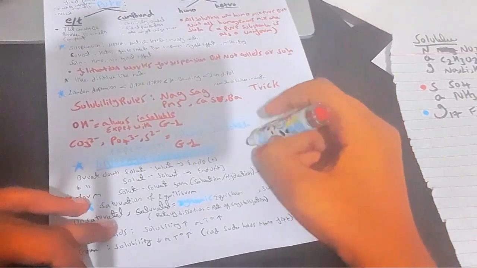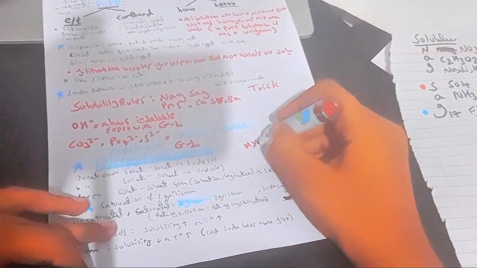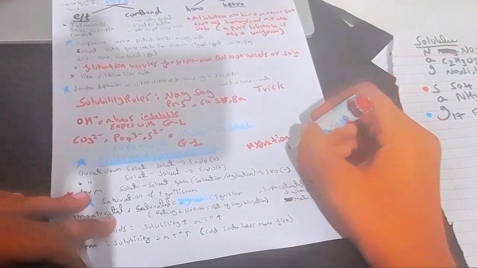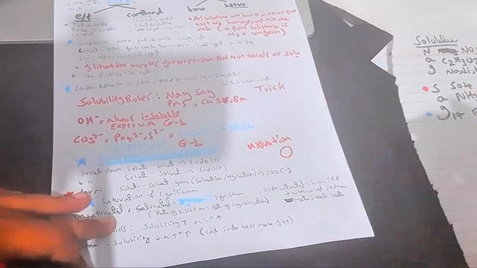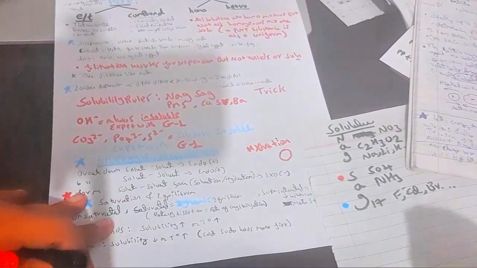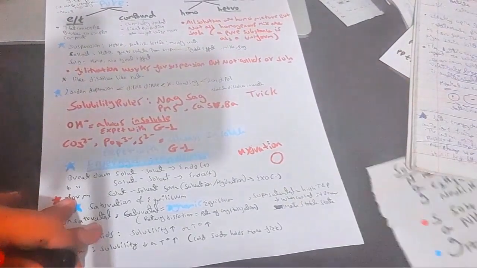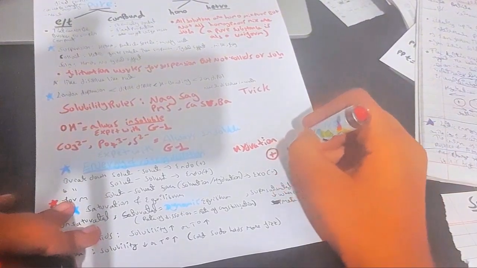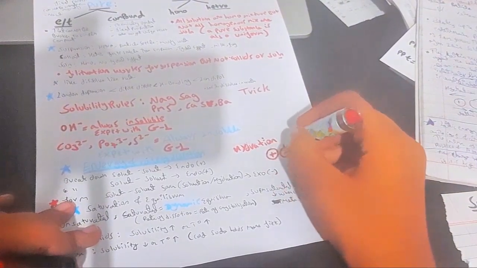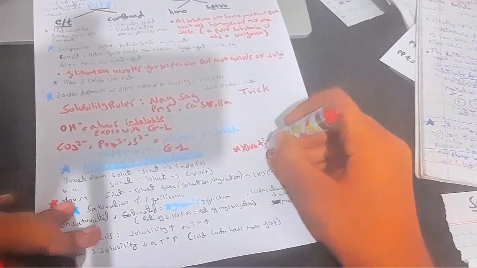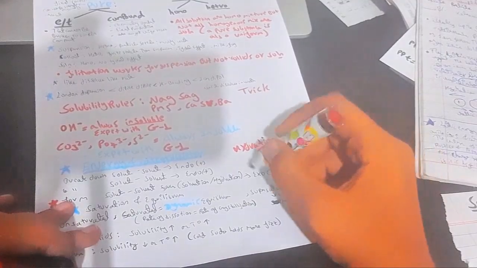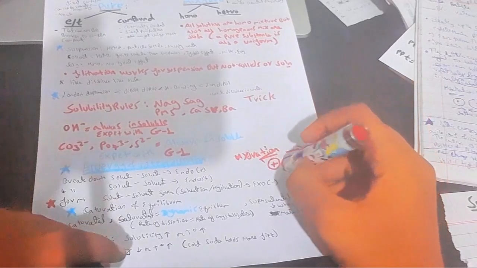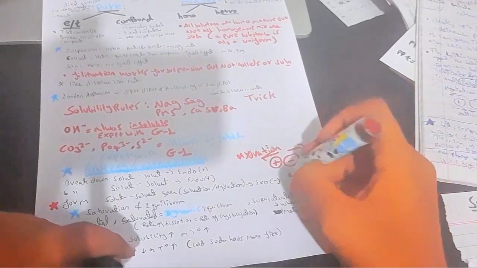So hydration is exothermic, which is the energy that we're going to be using to pull the ions apart, right? Because it's exothermic, we're going to be using that. And there are hydration energy and lattice energy.